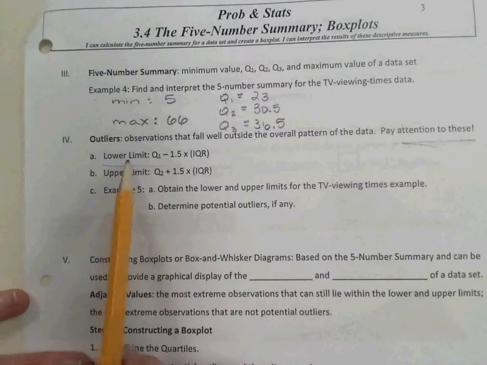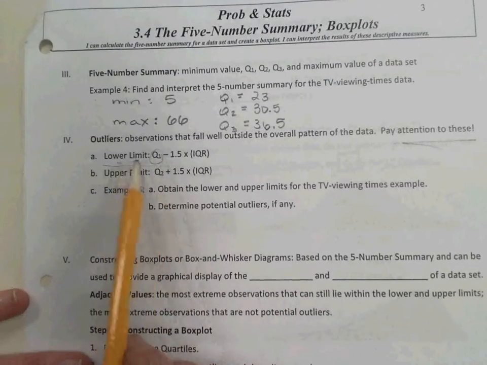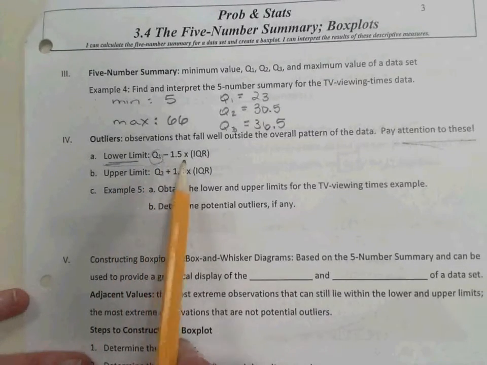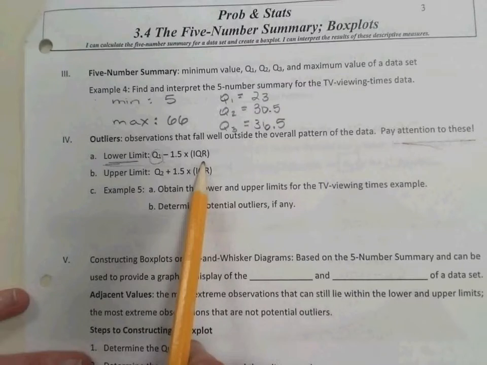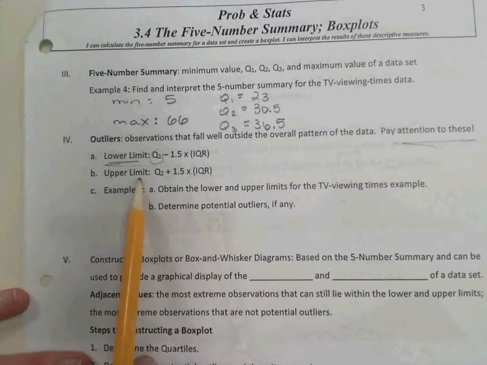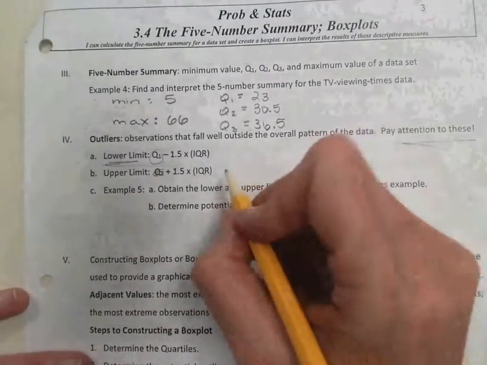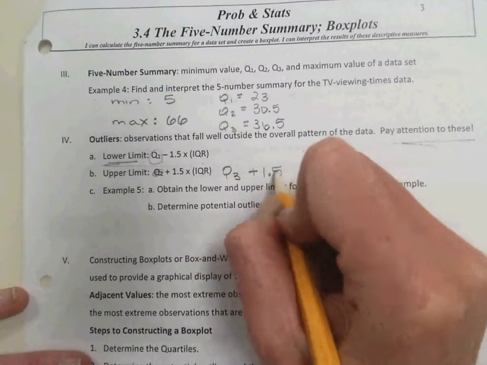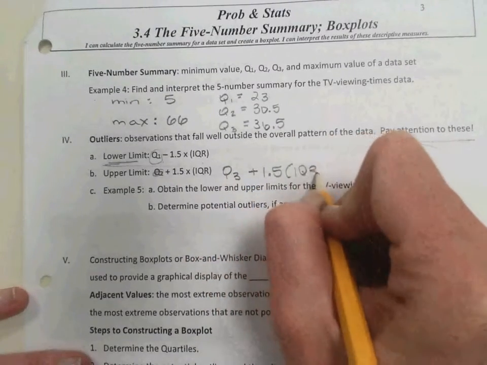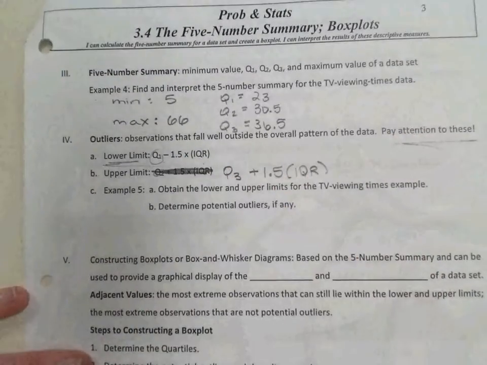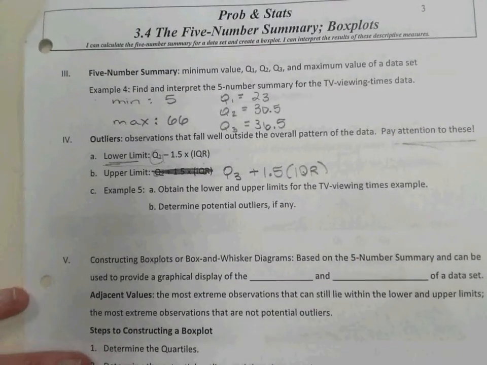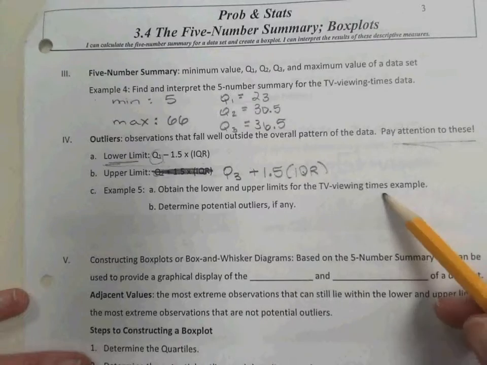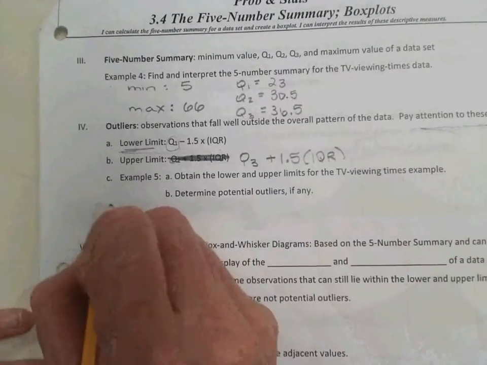And to calculate them, we do quartile 1 for the lower limit minus 1.5 times the interquartile range. And then for the upper limit, it's supposed to say quartile 3 plus 1.5 times the IQR. So I'm just going to scratch that out. And so we'll do that for our TV viewing examples and then determine if there are any outliers.